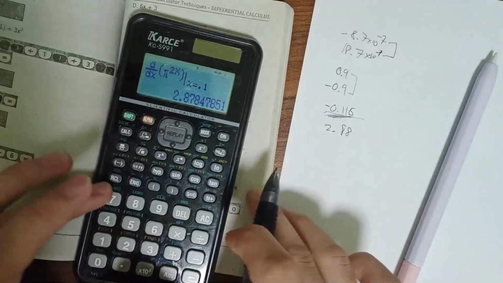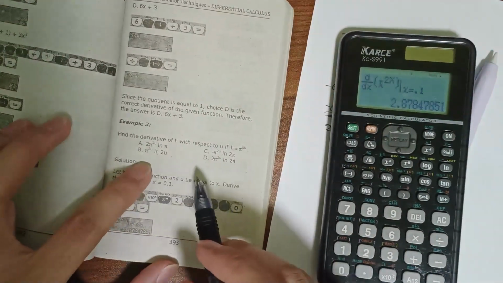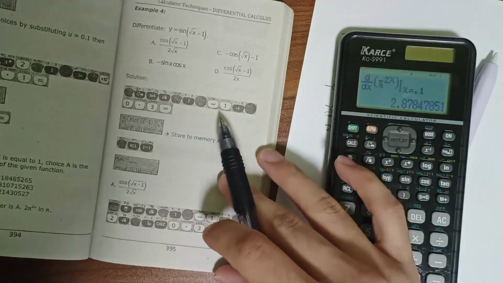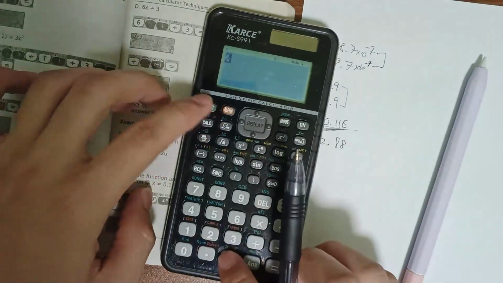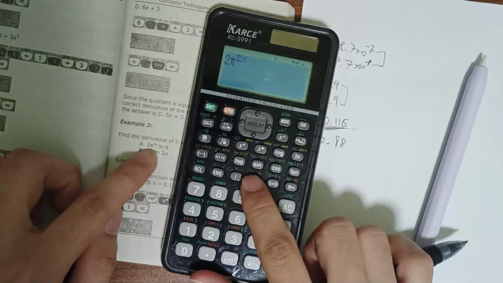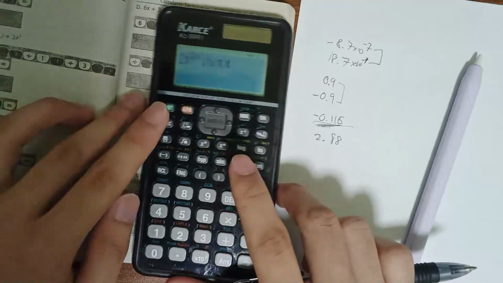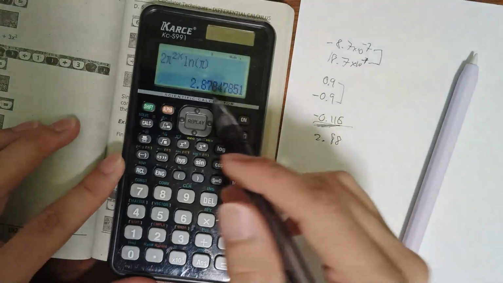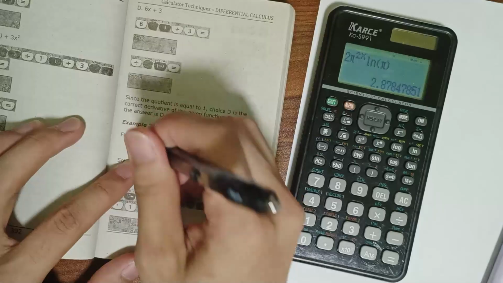That's the constant value. So we're going to try all of the choices to see if it will be the same value. So we're going to try letter A, 2 pi raised to 2u ln of pi. Okay, let's check. Okay, it's the same value, therefore it is the correct answer. Next problem.